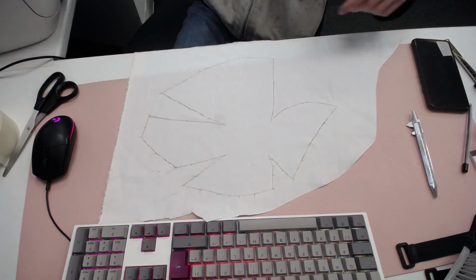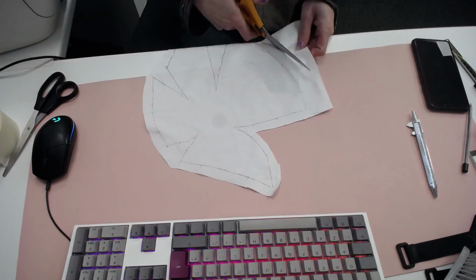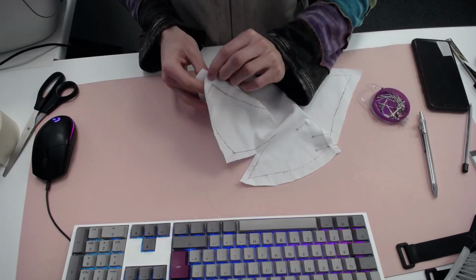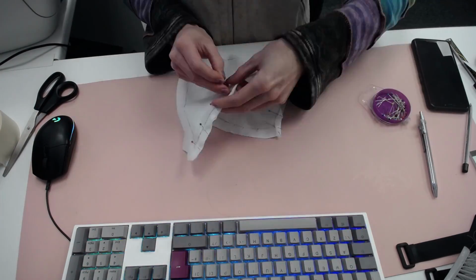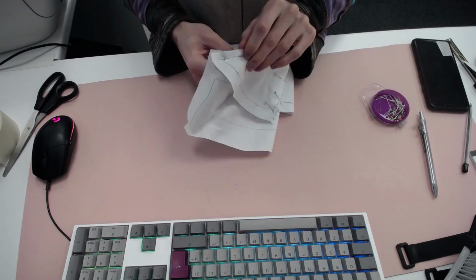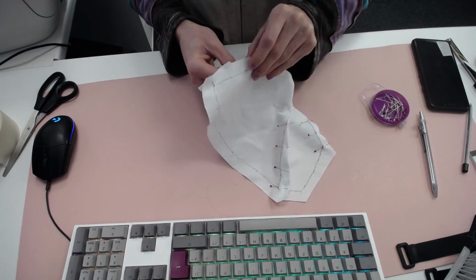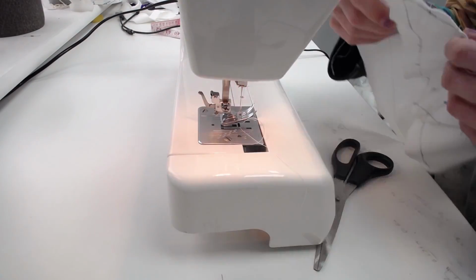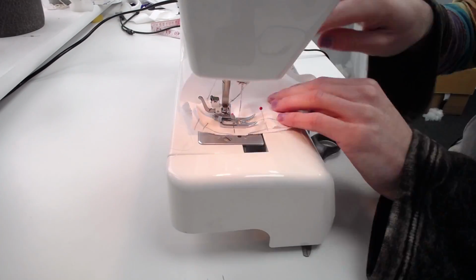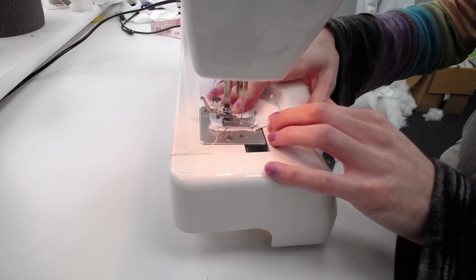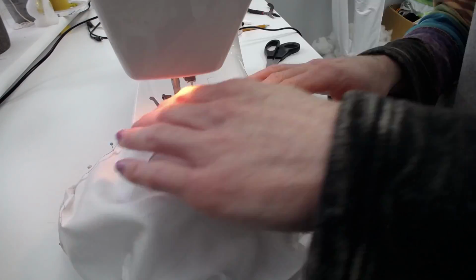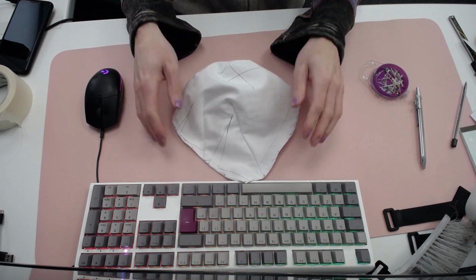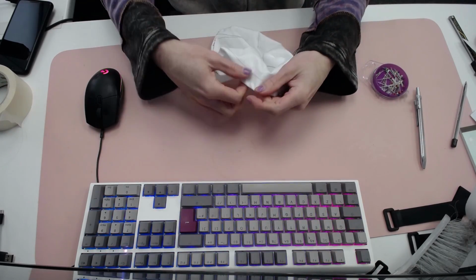Put in all your seams, your darts, sew everything together, and you should be away. And there we have it, a nicely sewn padding pocket.